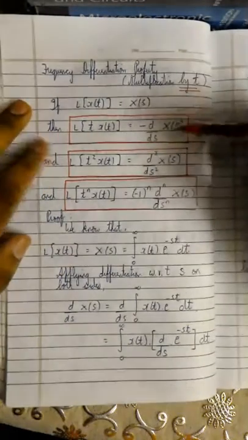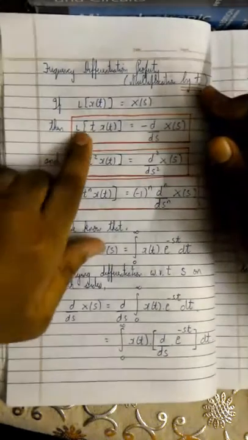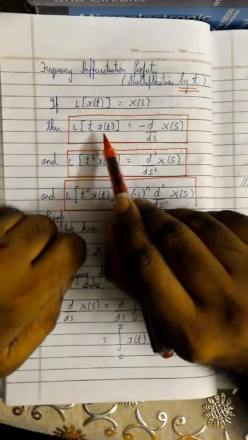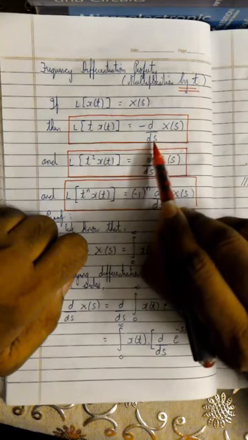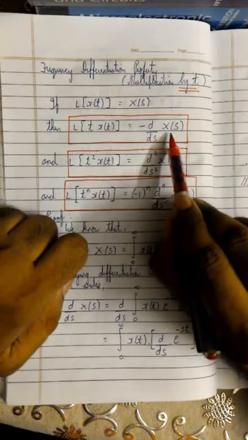If the Laplace transform of x of t is equal to X of s, then the Laplace transform of t into x of t is equal to minus d by ds of X of s.